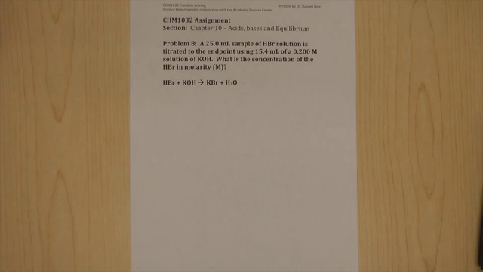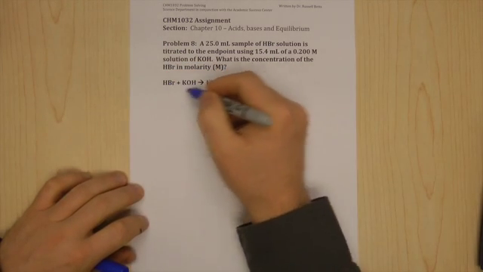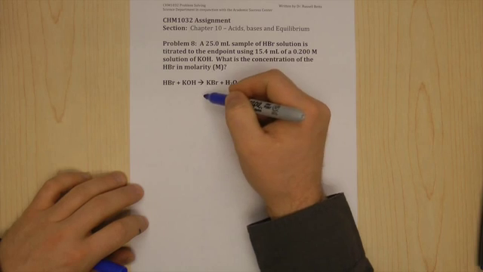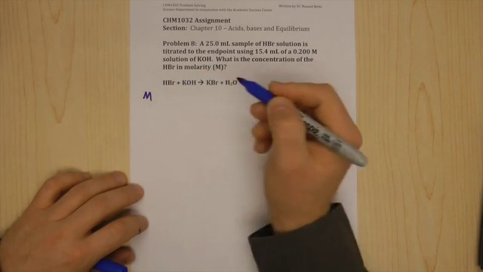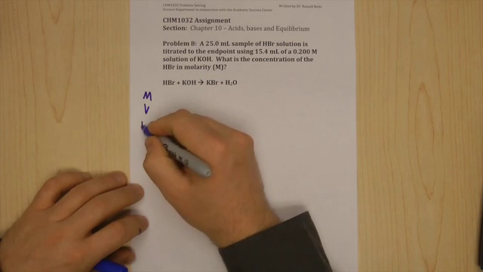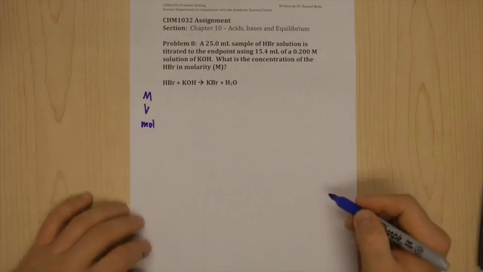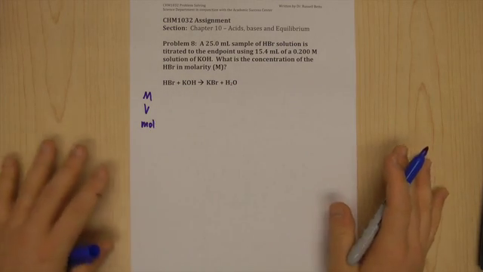All right. Okay, these questions are not hard. They only look hard, but they're really not. You just have to be careful and keep your numbers straight. So when I do these questions, I like to set up a little table. Under my balanced equation, I will write molarity, volume, moles. I just like to do that to keep my numbers straight.